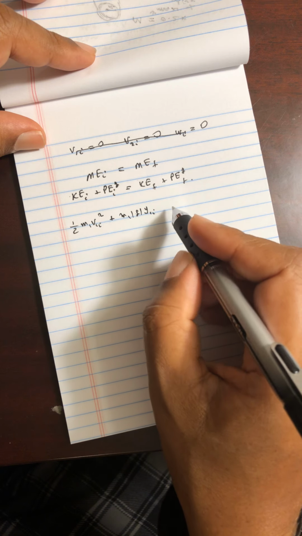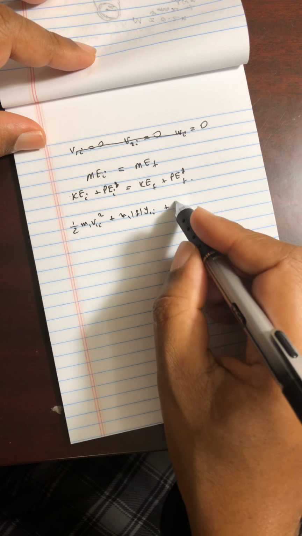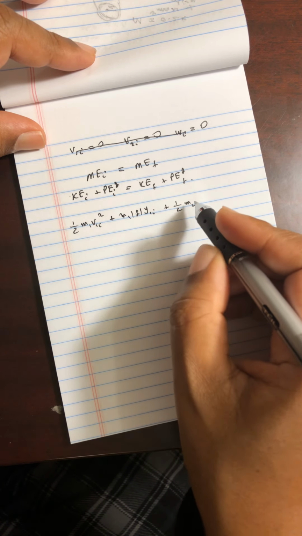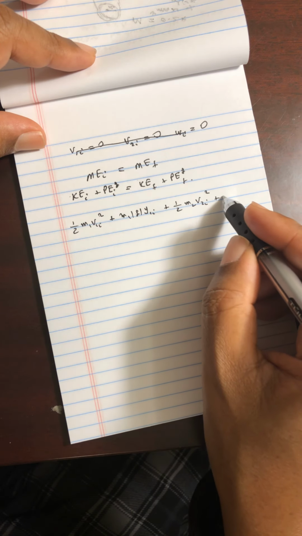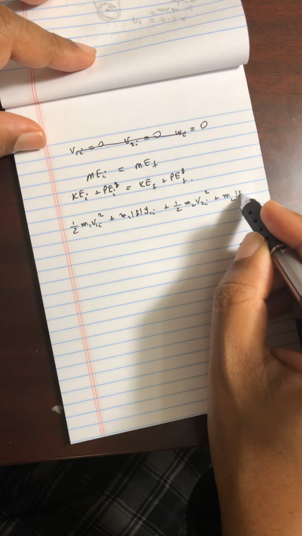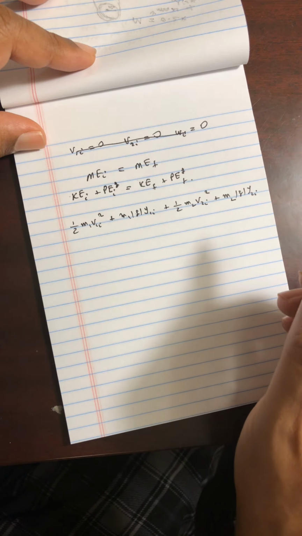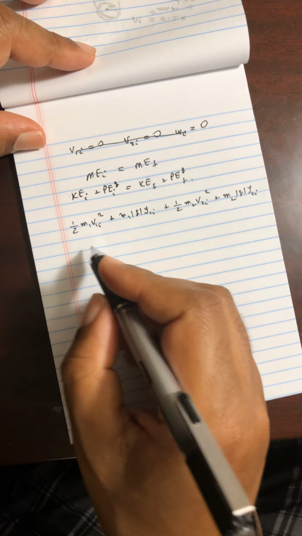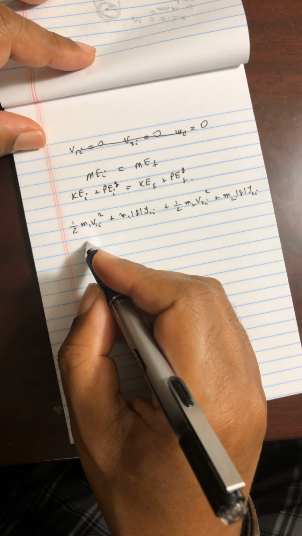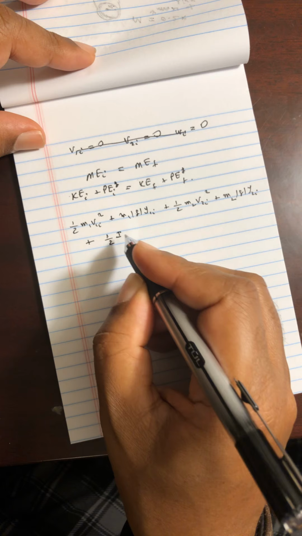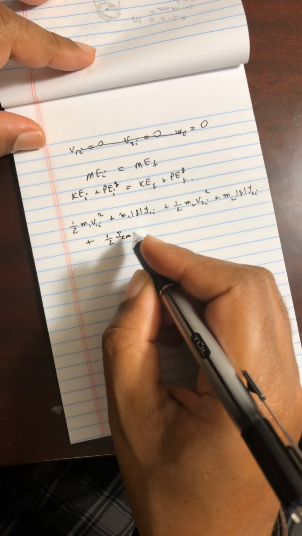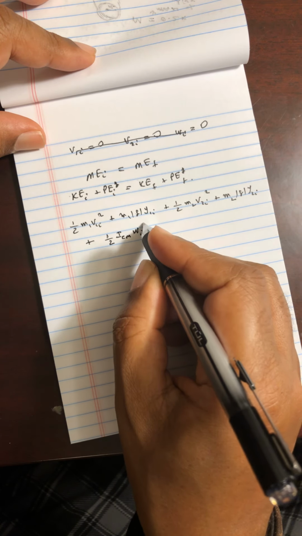For the second object, we have half m2 v2i squared, and then potential energy m2 g y2i, and then you've got the rotation of the pulley, plus half moment of inertia about an axis passing through the center of mass times initial angular speed squared.